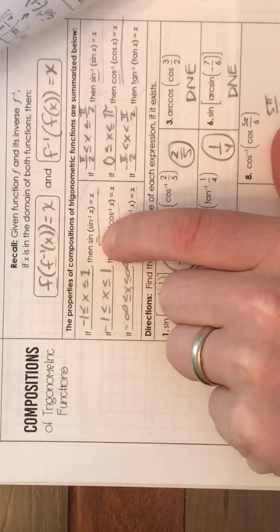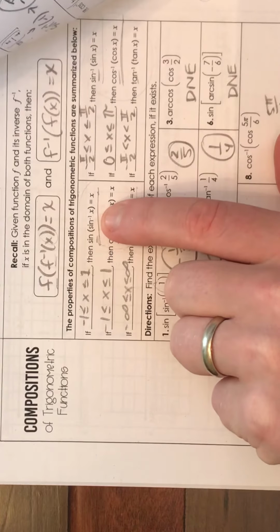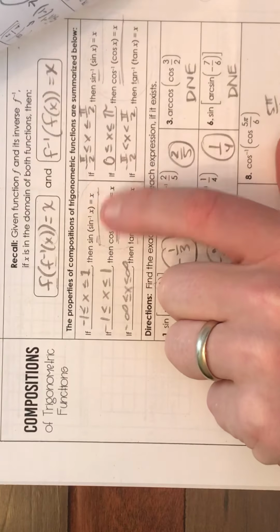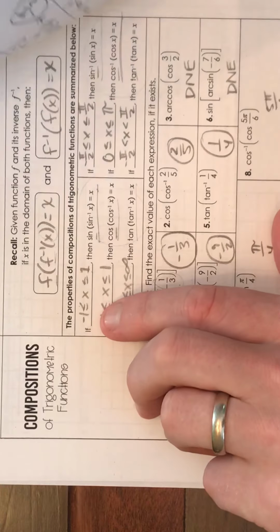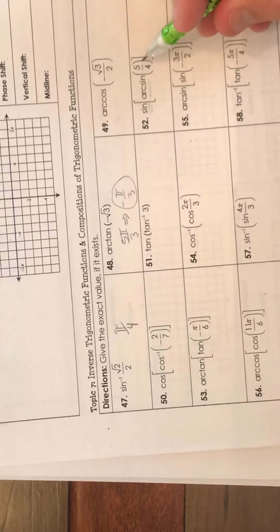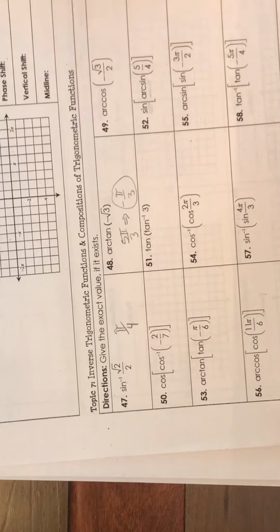So here we have sine of the inverse sine of x is equal to x. But for this to be true, we have to be between negative 1 and 1. So let's take a look at this one. Are we between negative 1 and 1 with 5 over 4? Yeah, it doesn't look like it, right?